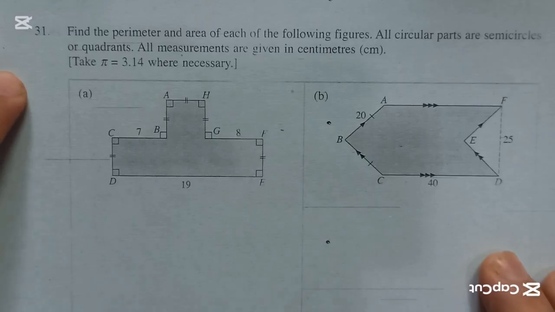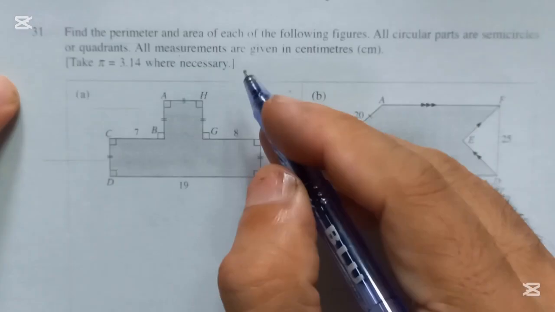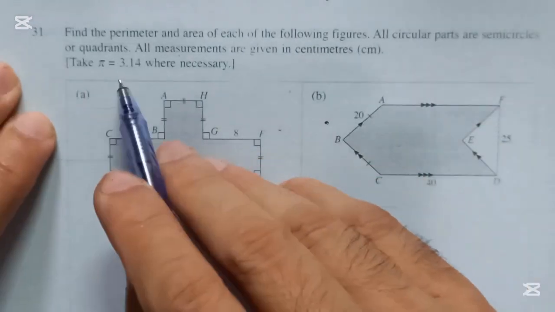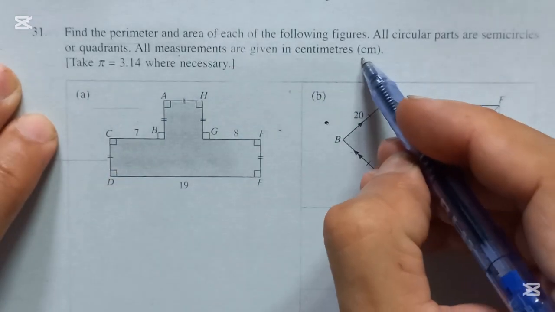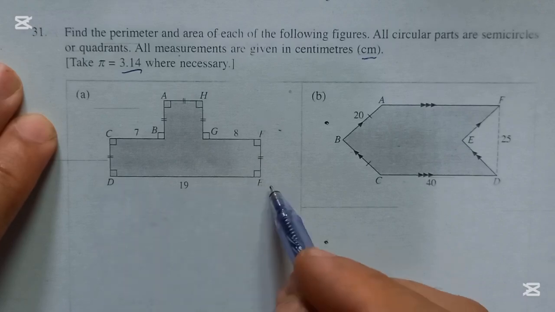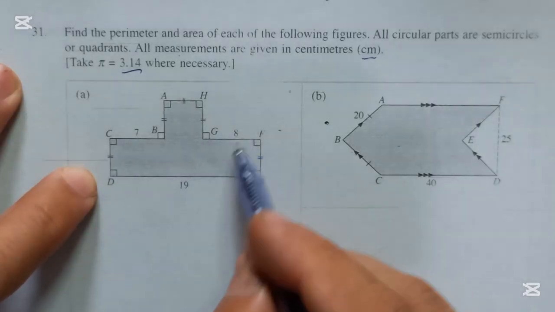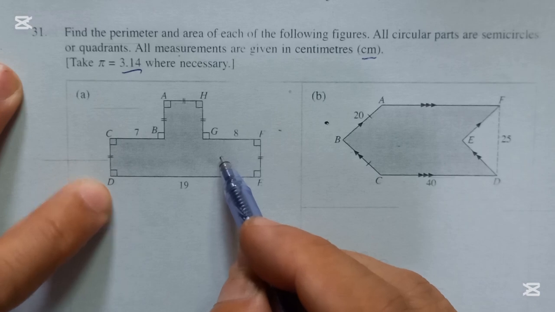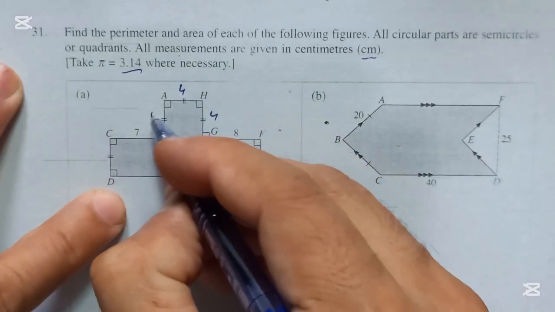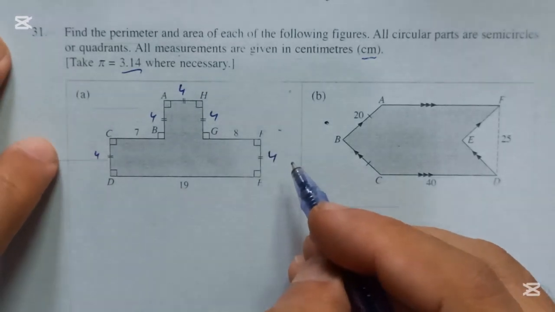The statement of the question is, find the perimeter and area of each of the following figures. All circular parts are semicircles or quadrants. All measurements are given in centimeter. Pi is 3.14. Okay, if this side is total 19, this is 8, this is 7, so 7 plus 8, 15. 19 minus 15 will be equal to 4. So if this is 4, this will also be 4, this will be 4, this will be 4, and this will be 4 as well.